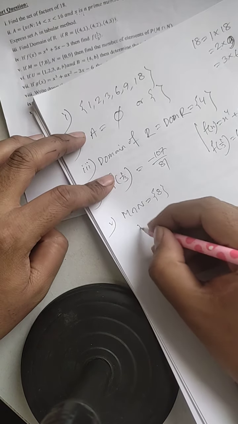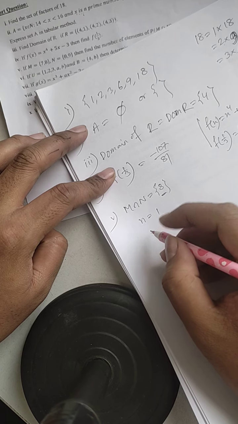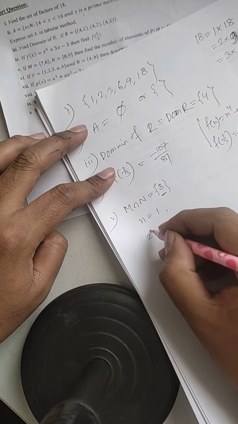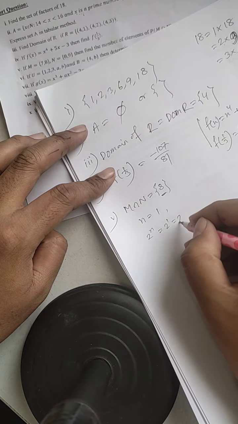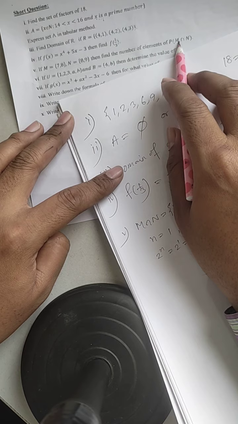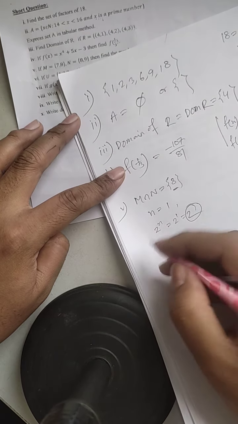So here the number of elements n is equal to 1. So for the power set, the number of subsets is 2 to the power n, that is 2 to the power 1, which is 2. So the number of elements of the power set is 2, so the answer will be 2.